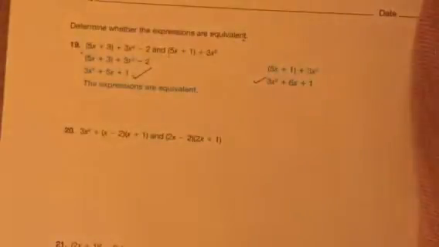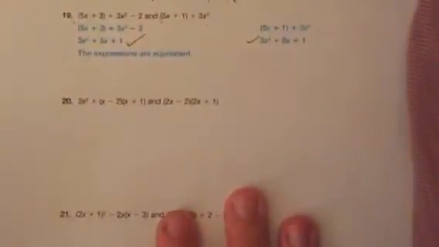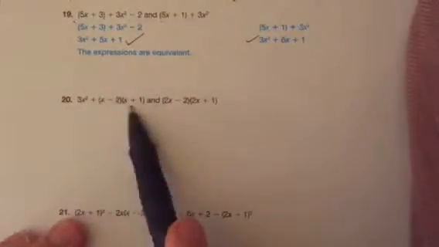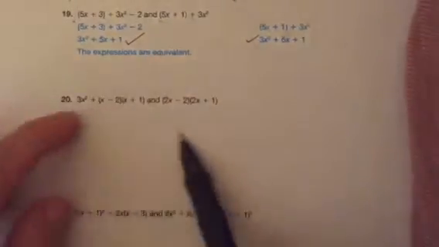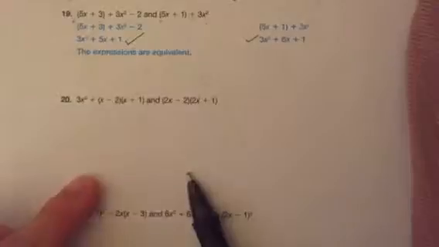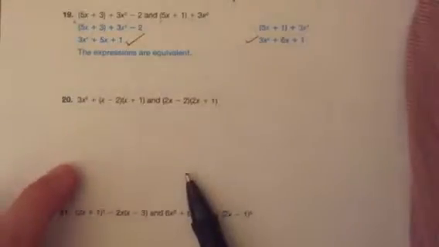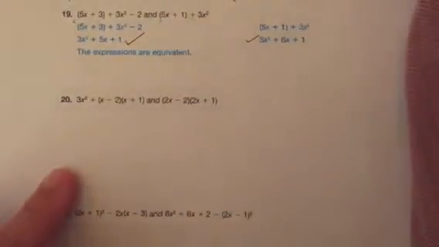So you can do these however you want. If you want to work these out algebraically and do the distributive property and see if the two come out to the same, you can do that. And that's actually a good thing to practice. But then you can confirm your results by putting them in the graphing calculator.